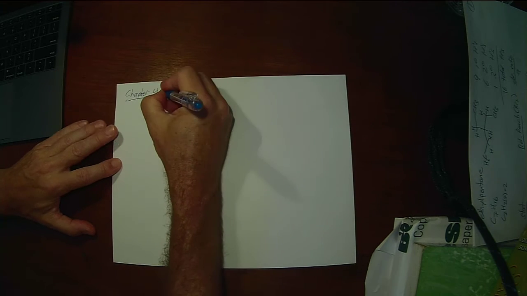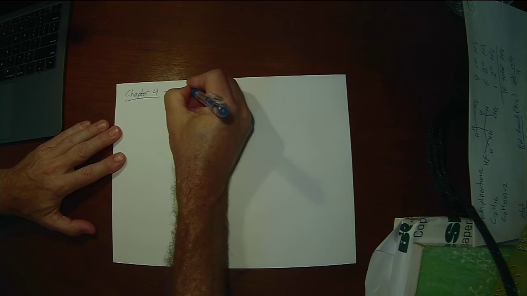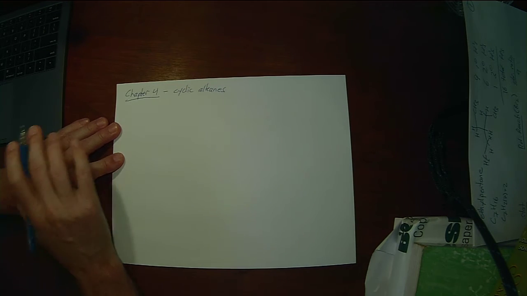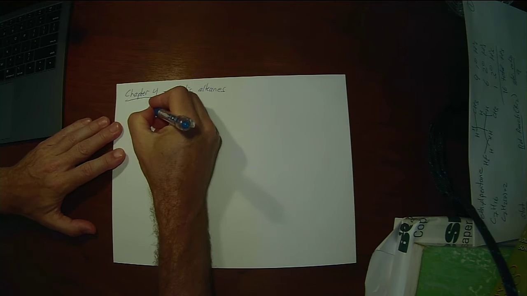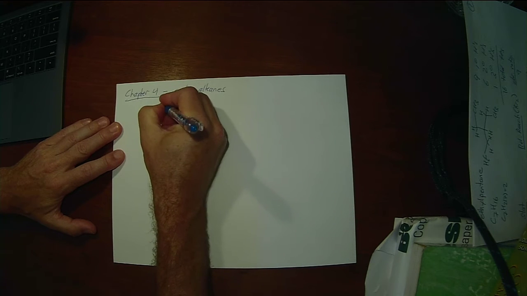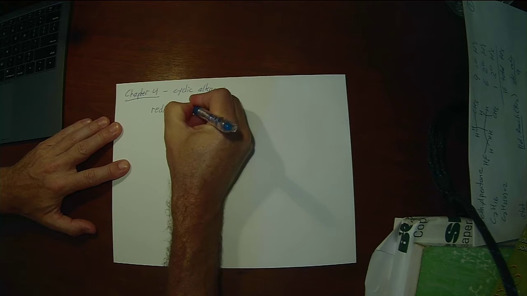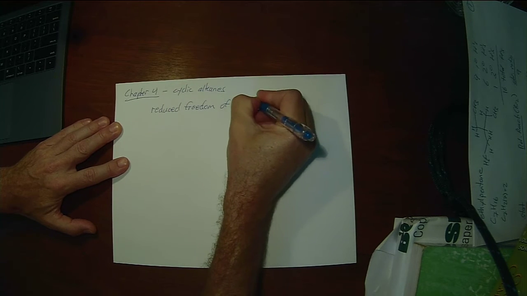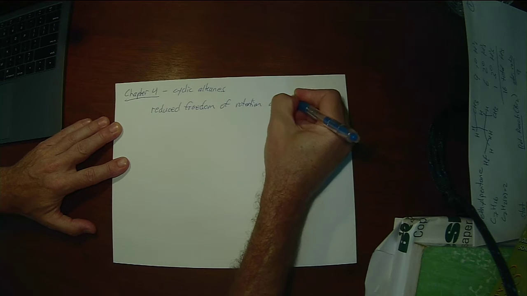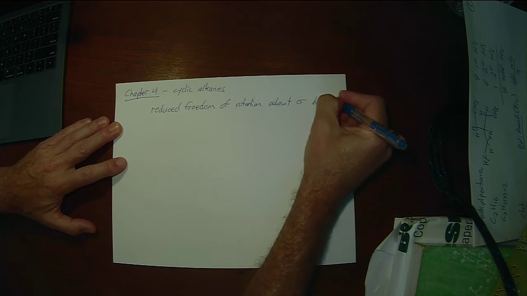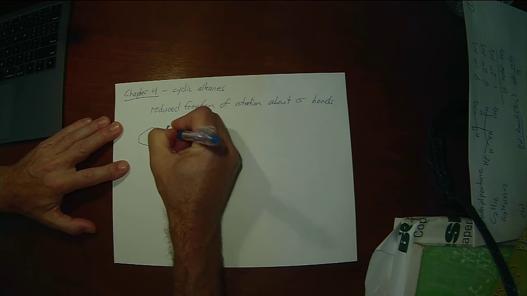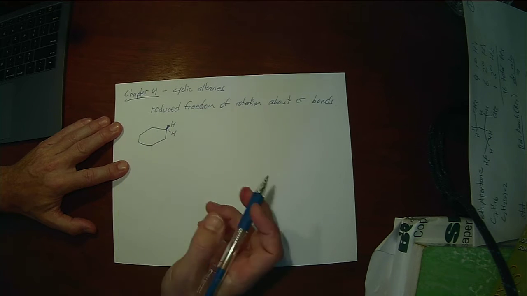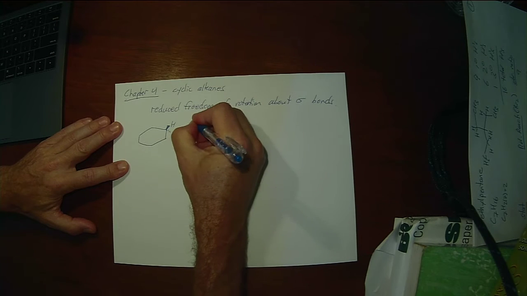Okay. So chapter 4 is cyclic alkanes. And the thing you need to know about cyclic alkanes is there's reduced freedom of rotation about your sigma bonds. You can never rotate around a pi bond without breaking it, right? You can't rotate around this carbon-carbon bond without breaking this carbon-carbon bond, because everything's kind of held together. And that introduces new strain.